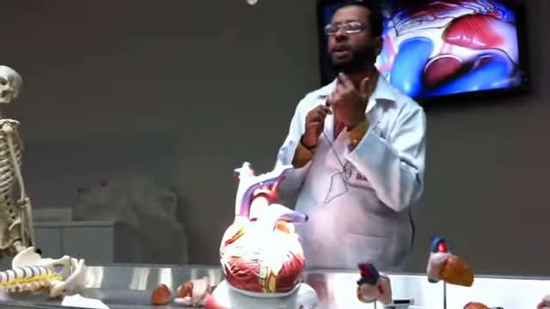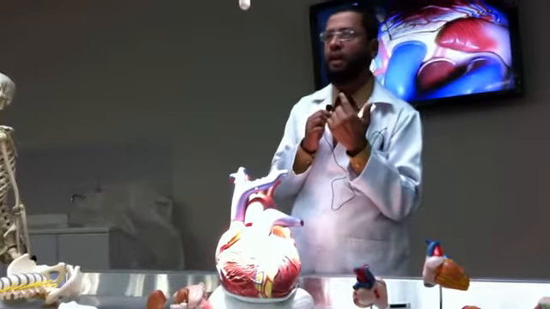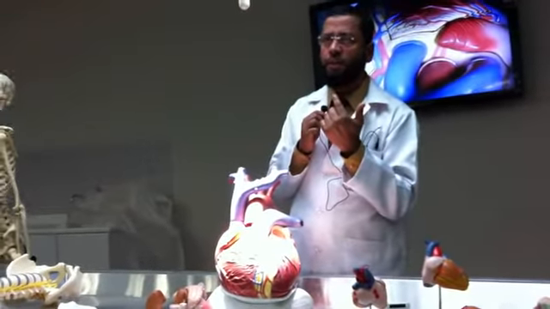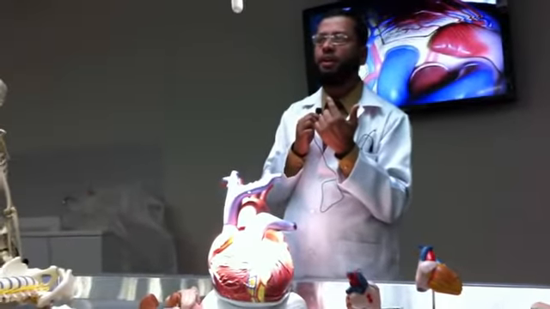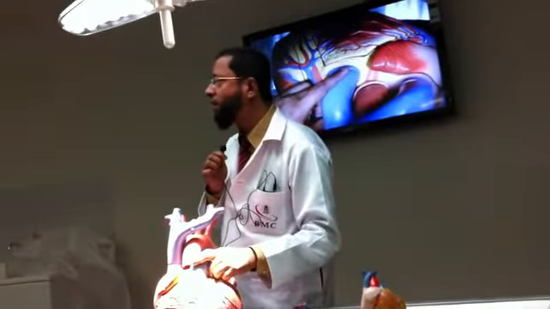The heart is wrapped by a fibrous layer of membrane called the fibrous pericardium. It totally surrounds the heart and goes up to the roots of the emergence of the great vessels. So it totally surrounds the heart.